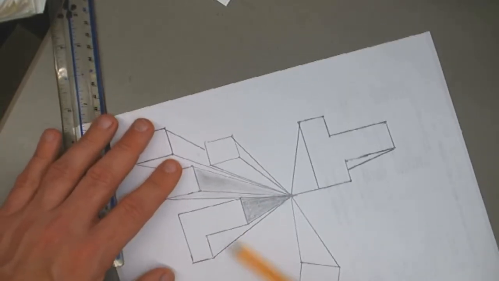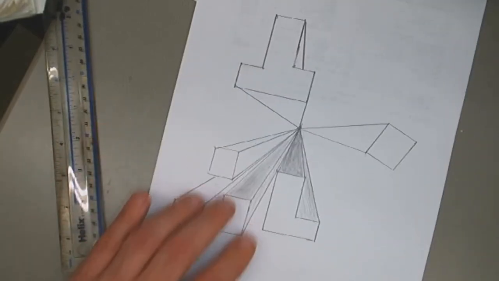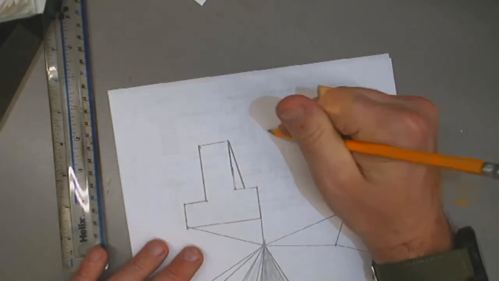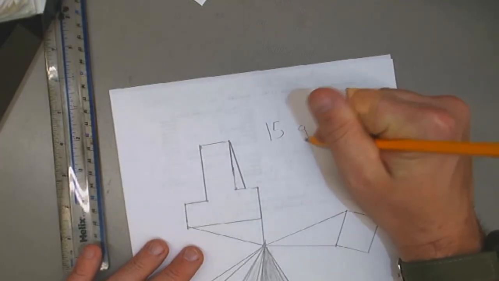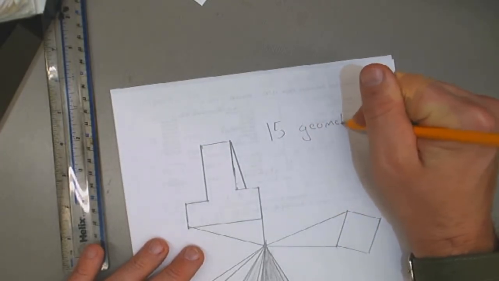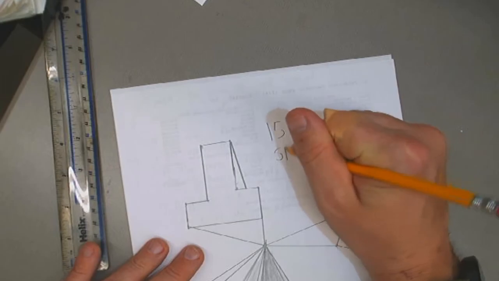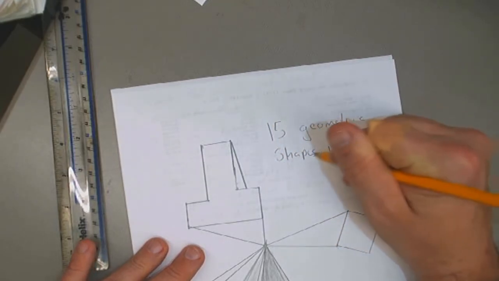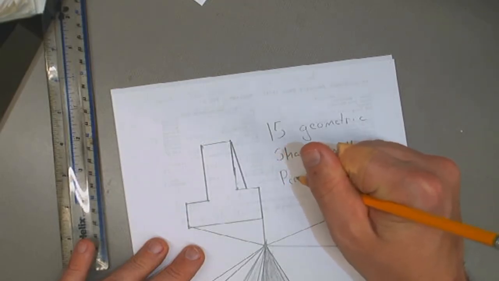If you just want to put some light shading on them, you can. It doesn't have to be overboard. So there you go. 15 geometric shapes with perspective.